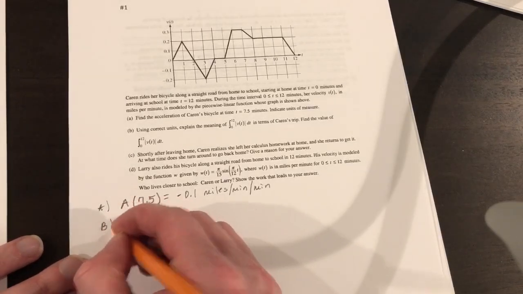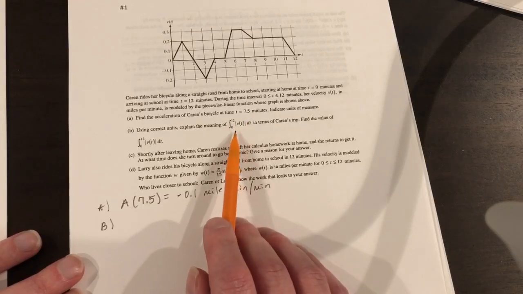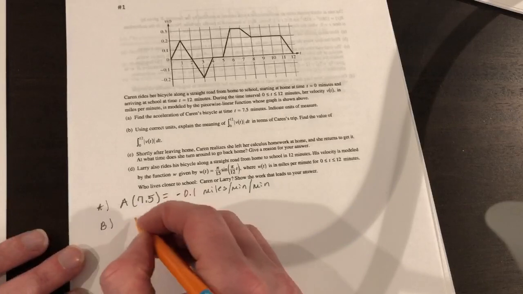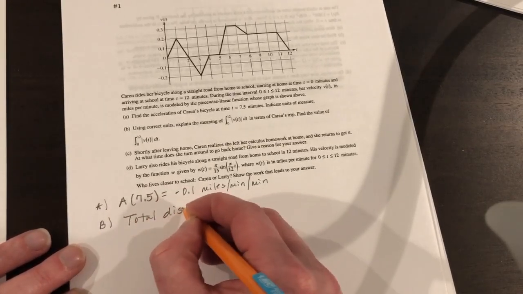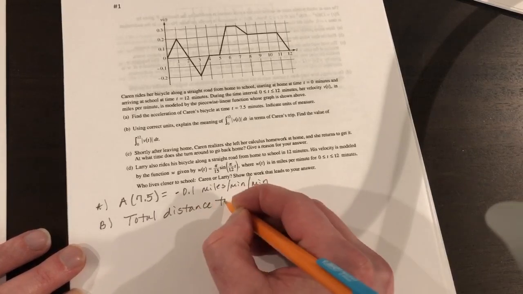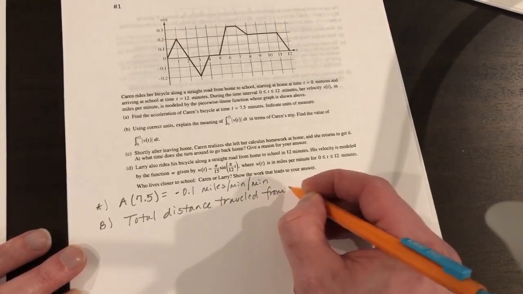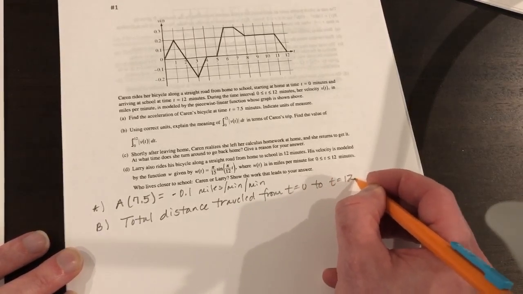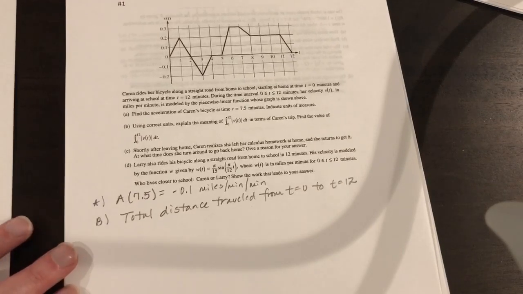you're going to add on another time unit. Part B says, using correct units, explain the meaning of the integral from 0 to 12 of the absolute value of the velocity. So that's going to be the total distance traveled from t is equal to 0 to t is equal to 12. Okay, and then I want to find the value of that.